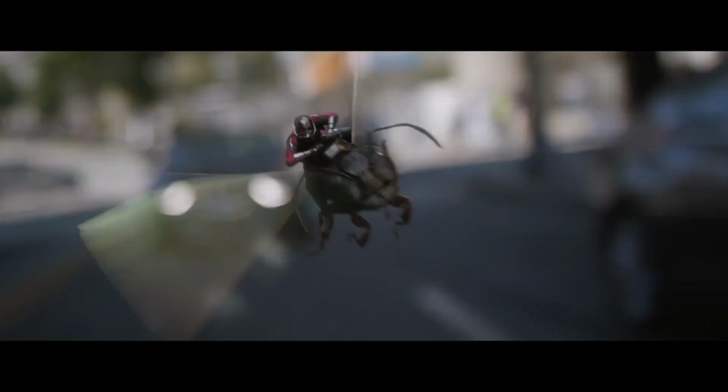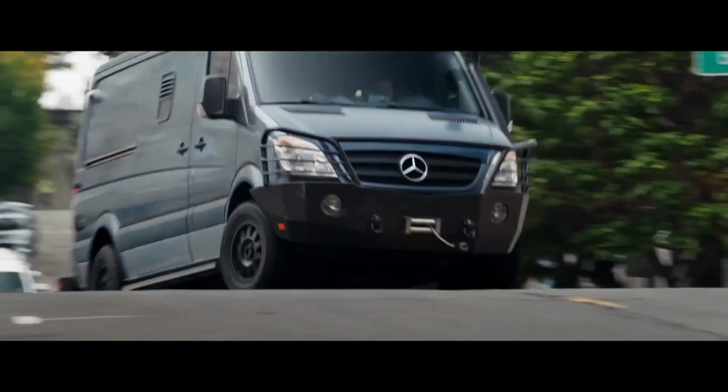Ant-Man and the Wasp is the latest Marvel blockbuster to hit cinema screens. And while it may not be the financial and critical behemoth that its predecessor Avengers: Infinity War was, it's been a big hit with fans the world over.